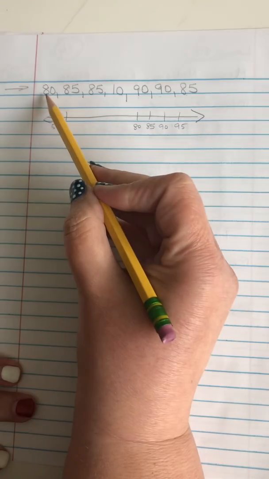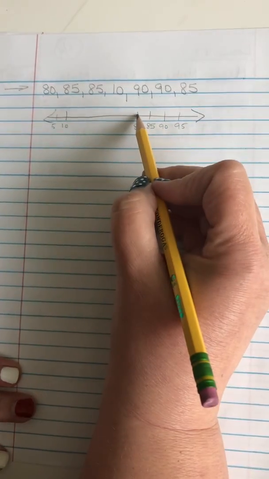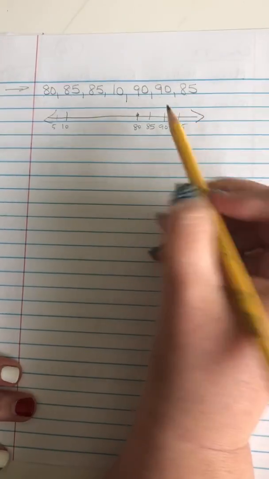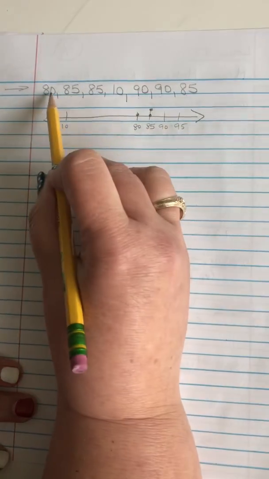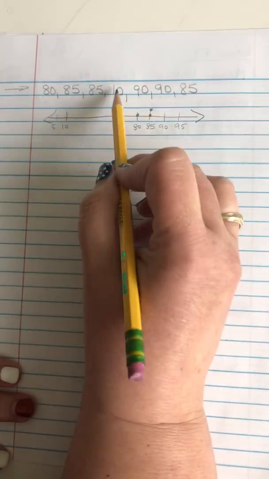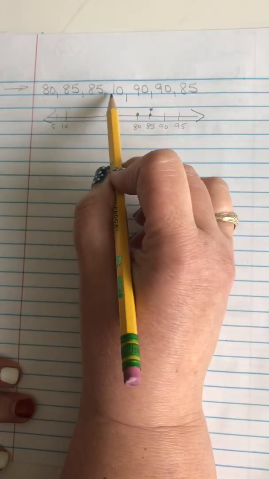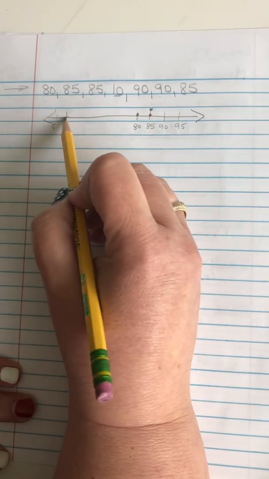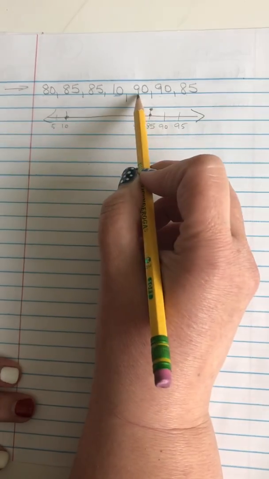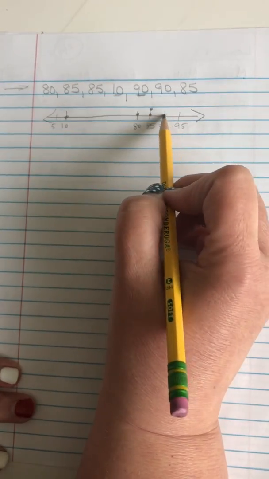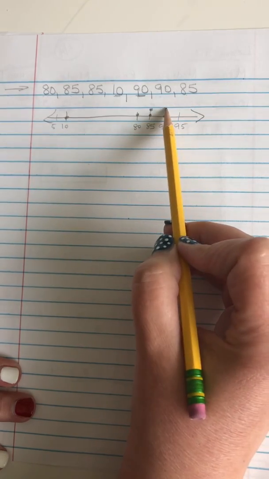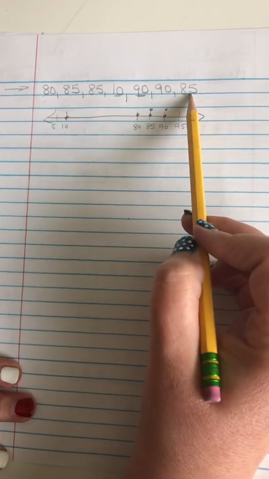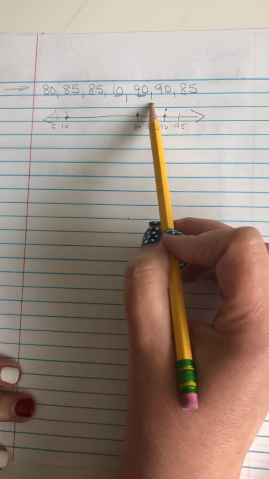If I was going to put a dot for each of my numbers, I would have an 80 dot here, an 85, another 85. I'm just going through and putting a dot on each of these numbers on my number line. My next one is 10, so I'm going to put a dot over here. Then my next one is 90, so I'll put a dot here on my 90. My next here is 90, so I'm going to put another dot there. 85, I'd put another dot here.